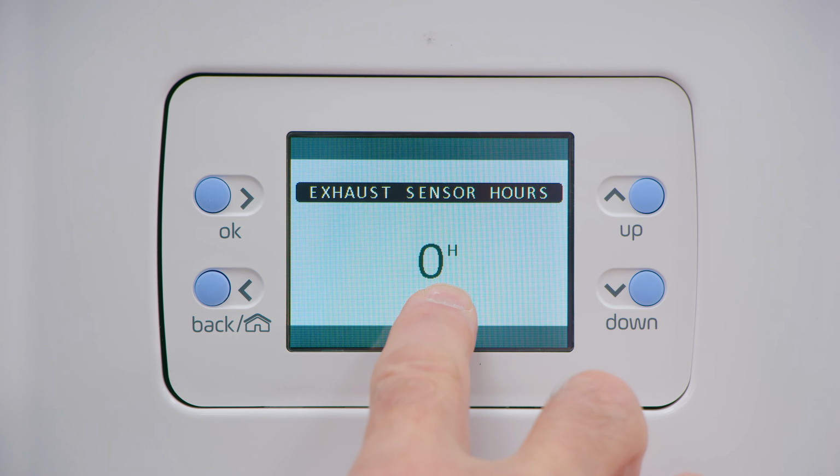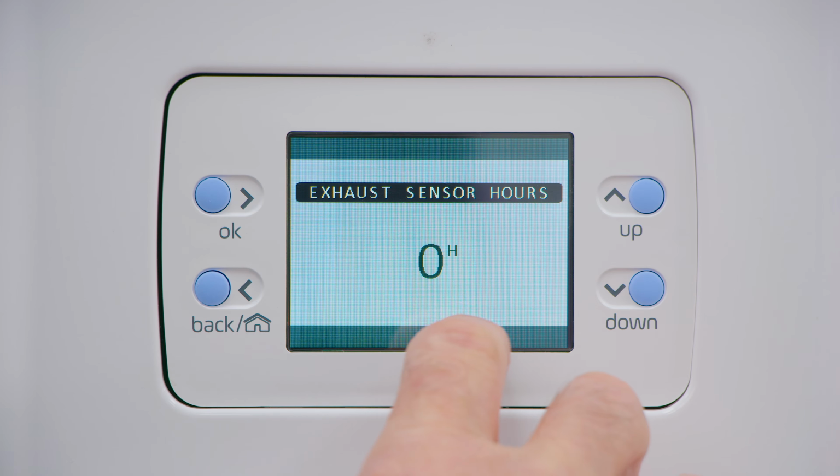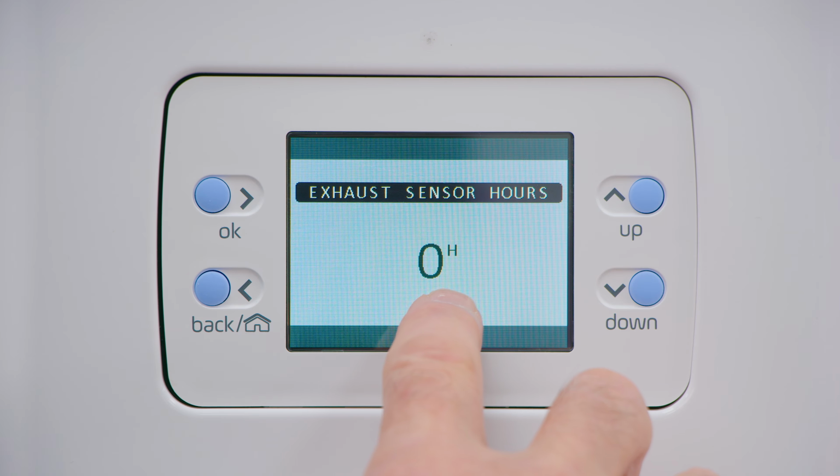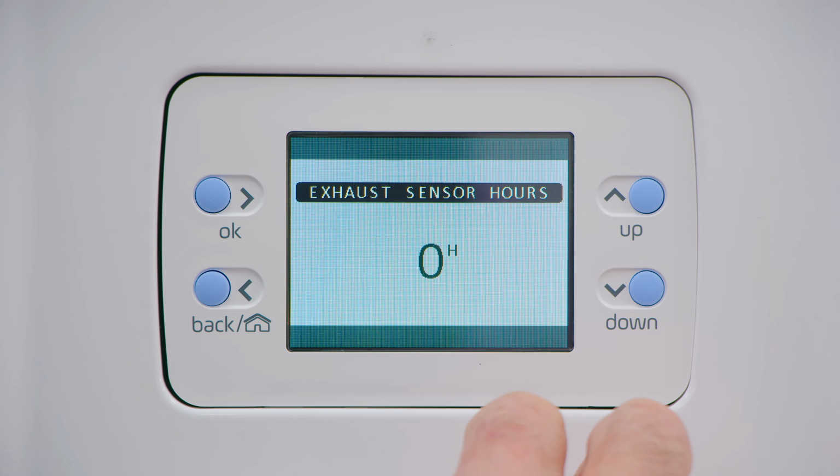Exhaust sensor hours. That's a handy reminder. When that number is 25, it means the boiler has served 2,500 hours in true condensing mode. What that means is after 2,500 hours, there'll be a little reminder on the display. It means next service, full strip down and service.